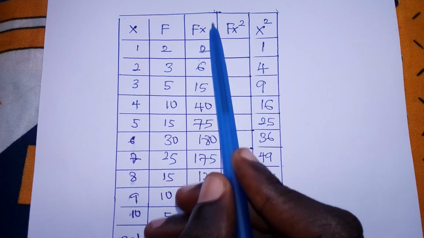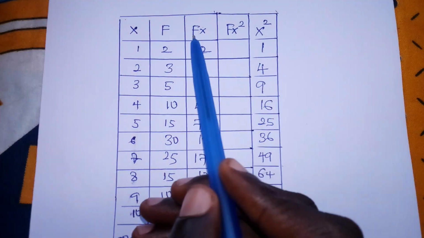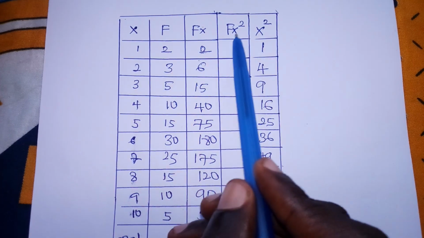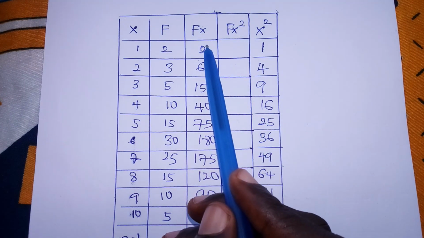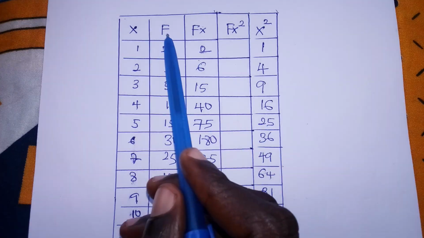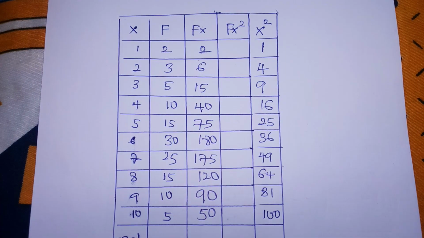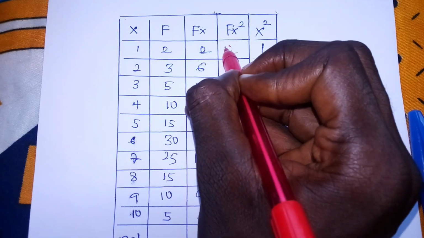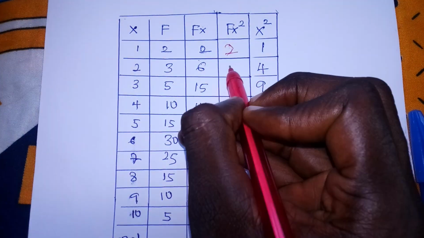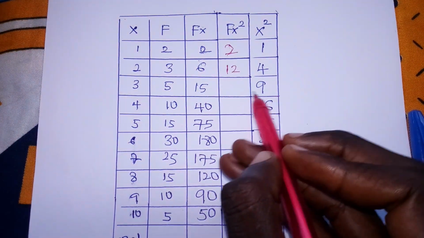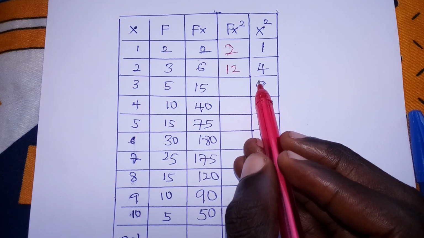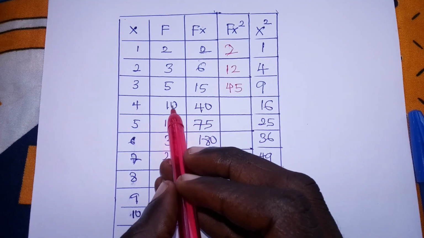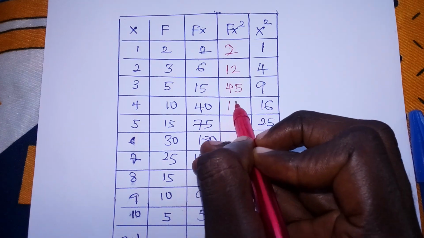Okay, then for you to have fx square, now we are going to multiply. Don't square this column. If you square this column, you are going to fail. You just need to multiply the f column and the x square column for you to have fx square. Meaning 2 times 1, this is 2. Then 3 times 4, this is 12. 5 times 9, this is 45. And 10 times 16, this is 160.